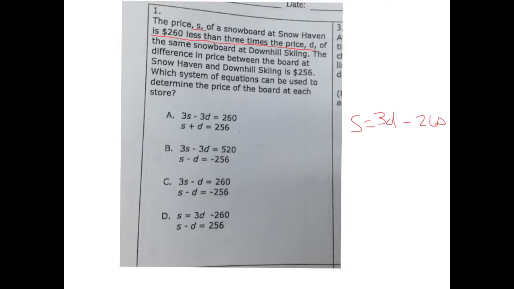I don't see an S equals 3D minus 60. Oh yeah, there it is, down there. So I feel like those other ones are now wrong.